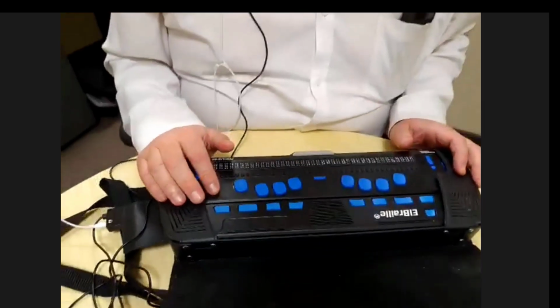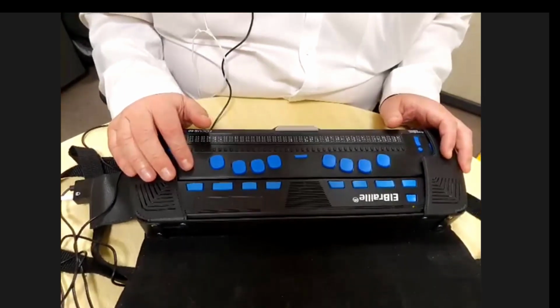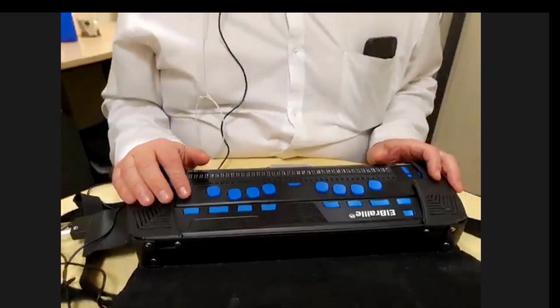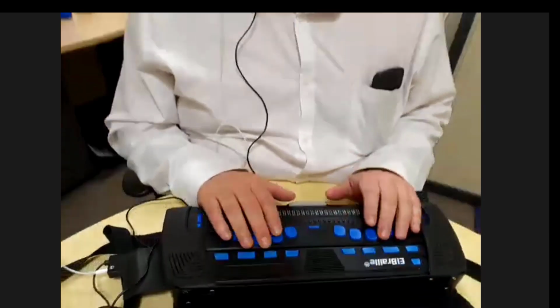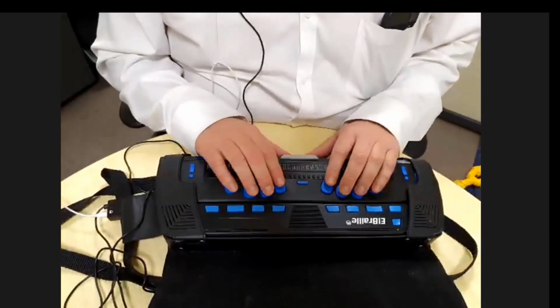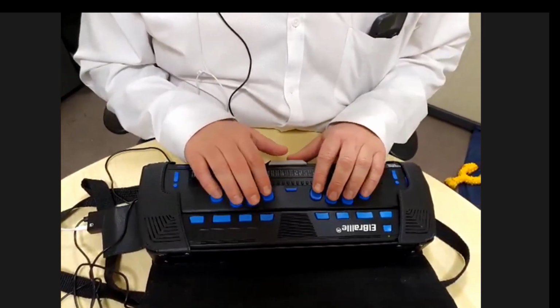Combined with the Focus 40 and JAWS, that gives you a Windows 10 powered computer with Braille input and Braille output. To describe the device itself, we have a recess on the front that accommodates the Focus 40.